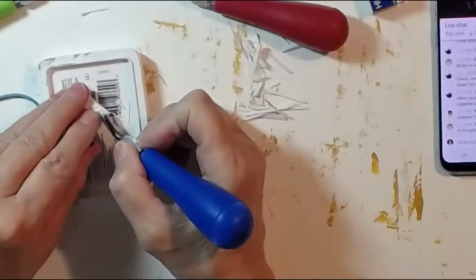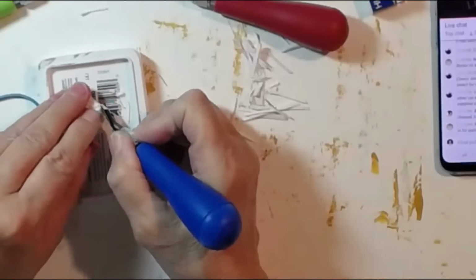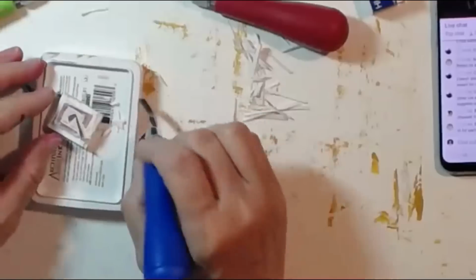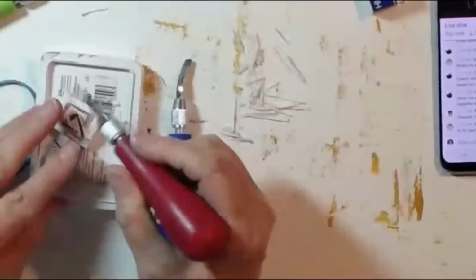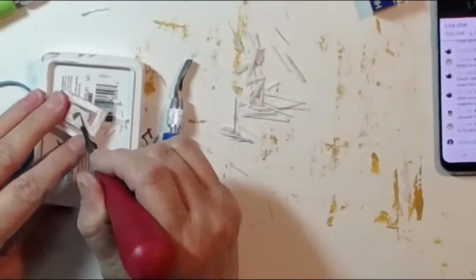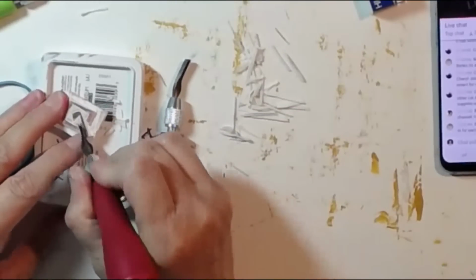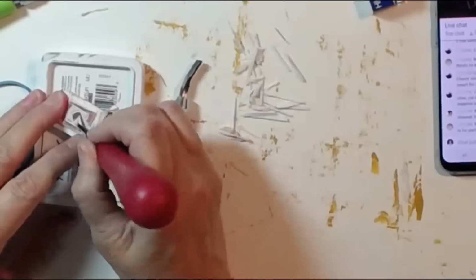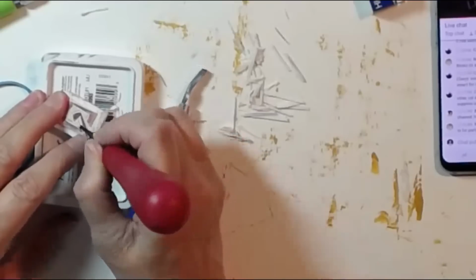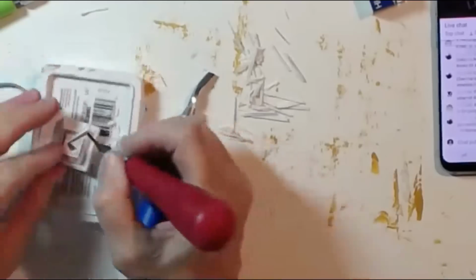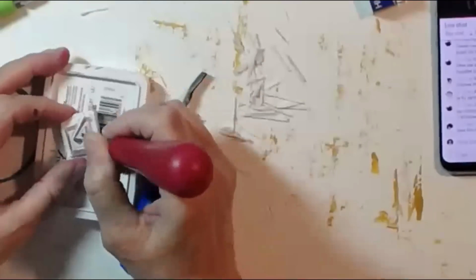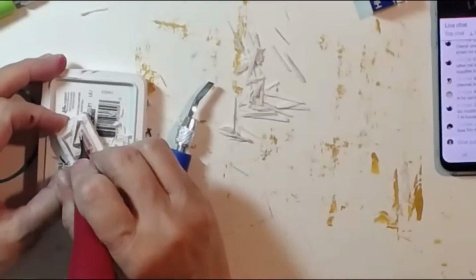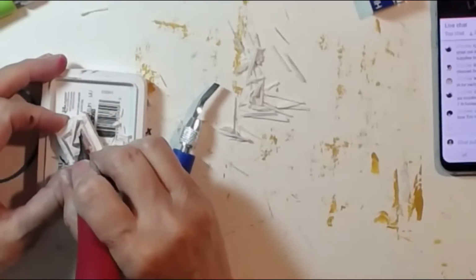I'm going to get my little check mark off here. I think I'm going to have to do this with my red. I see you guys chatting out of the corner of my eye, but I can't read it while I'm carving.